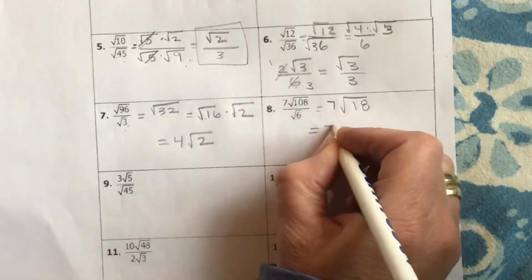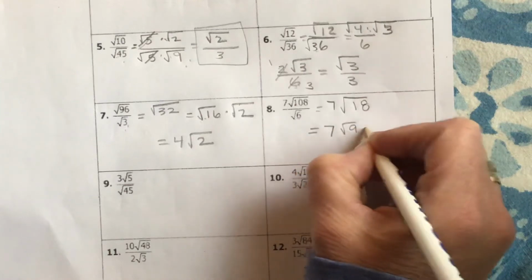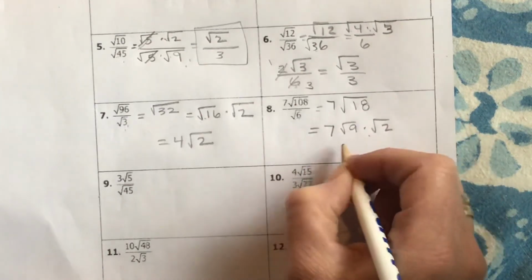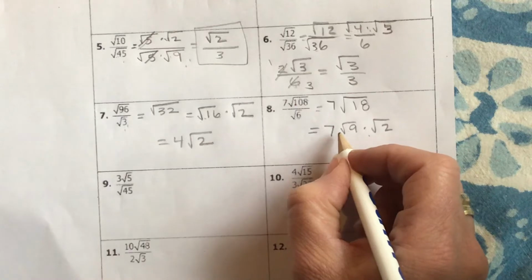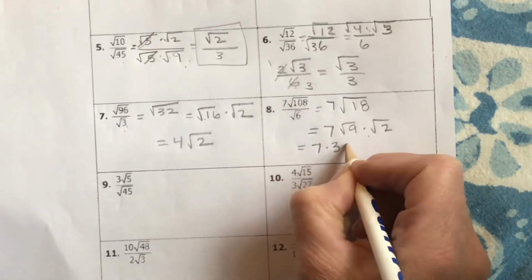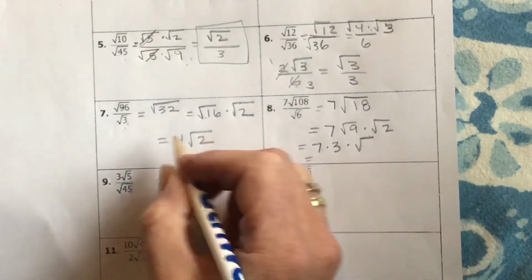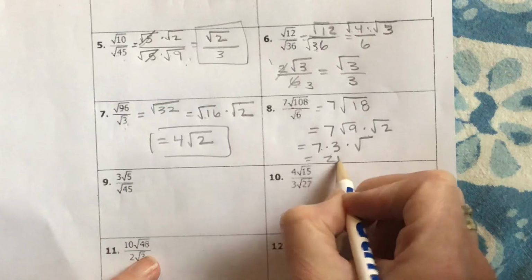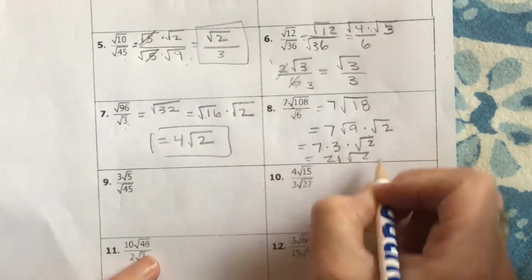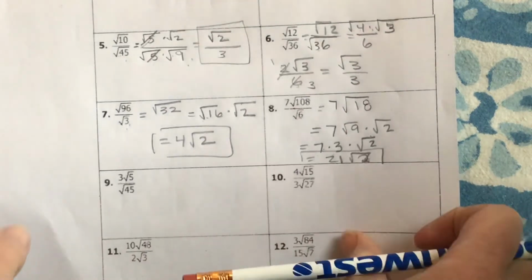And now I'm going to keep the leftover outside, and I'm going to split my 18 up into root 9 and root 2. I like root 9 because root 9 is equal to 3. So 7 times 3, times root 2. 7 times 3 is 21 root 2. And that's the answer. Number 9.